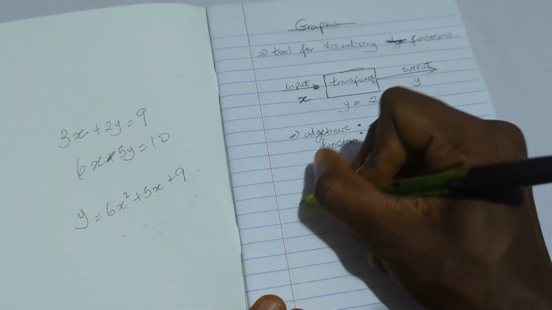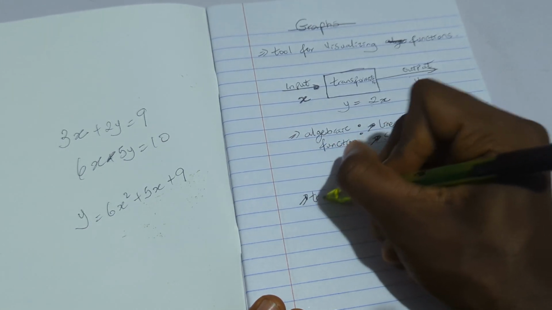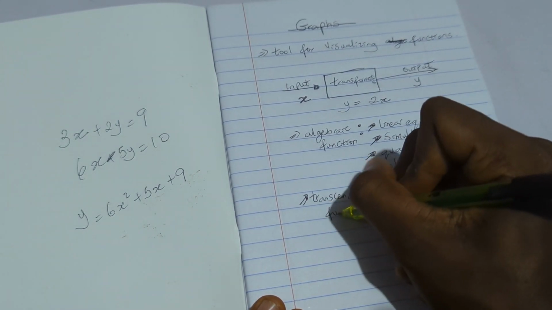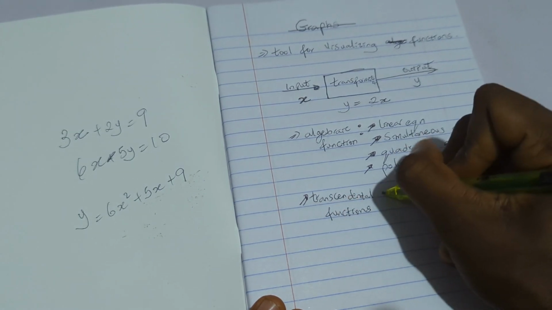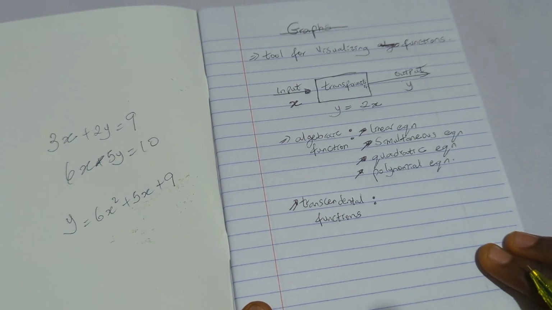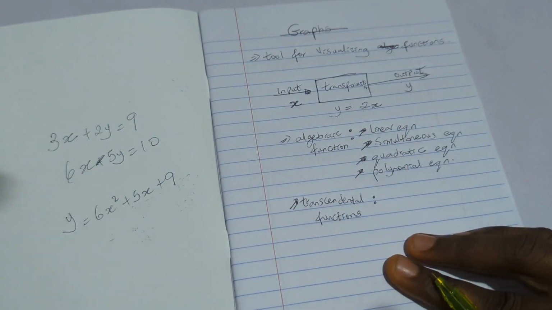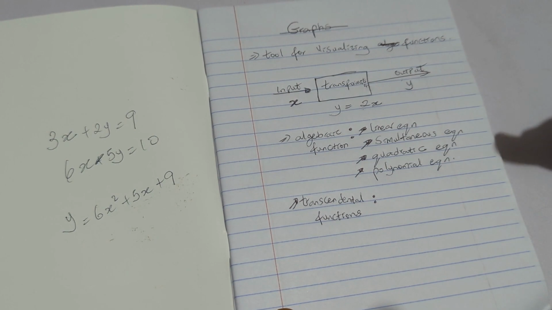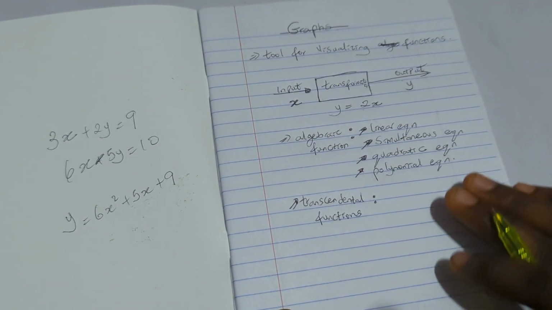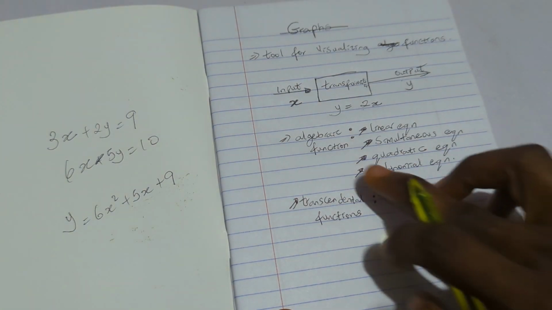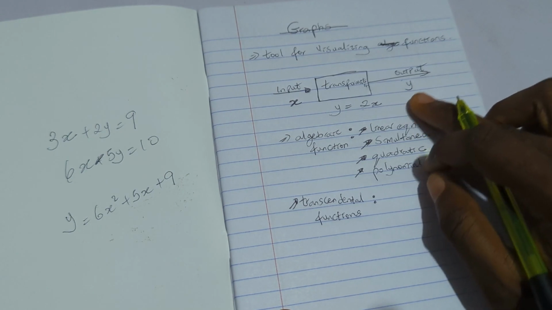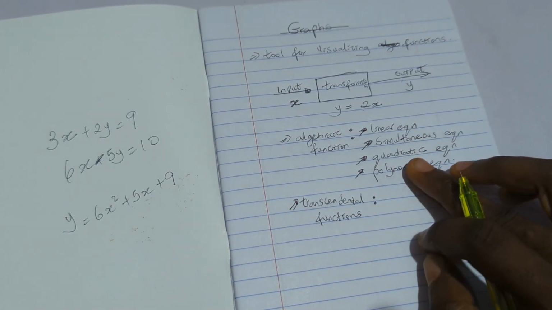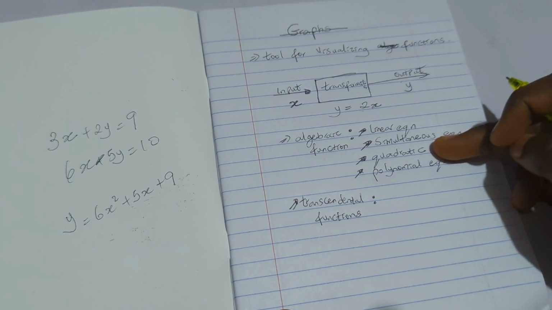Apart from the algebraic functions, we could also have what we call the transcendental functions. These transcendental functions are the ones that are beyond algebraic functions. The word transcendental in English means goes beyond something. These functions are not part of your algebraic equations. They're not an easy mapping of x and y like your algebraic ones.